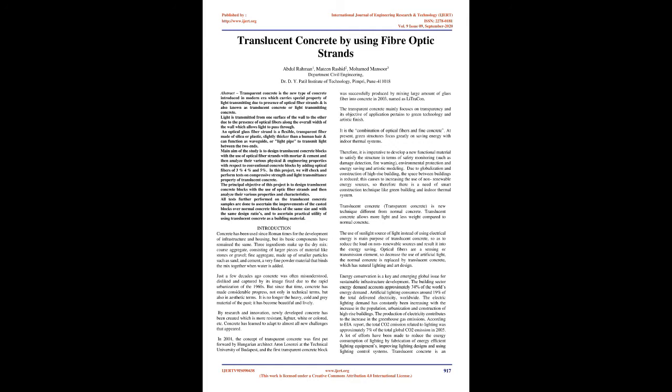The principal objective of this project is to design translucent concrete blocks with the use of optic fiber strands and then analyze their various properties and characteristics. All tests performed on the translucent concrete samples are done to ascertain the improvements of the cast blocks over normal concrete blocks of the same size and with the same design ratios, and to ascertain the practical utility of using translucent concrete as a building material.